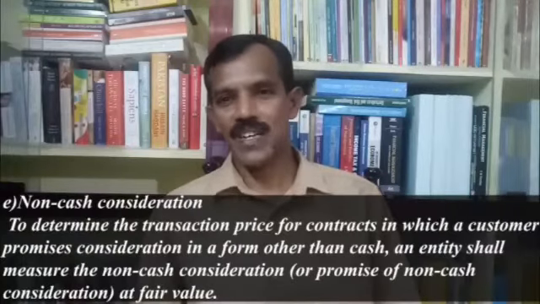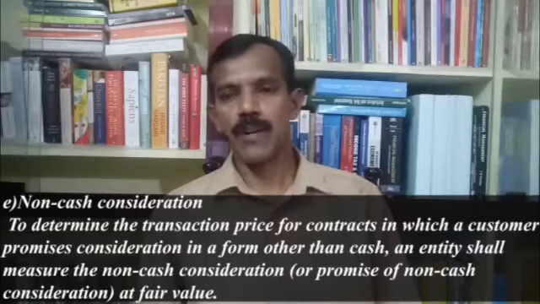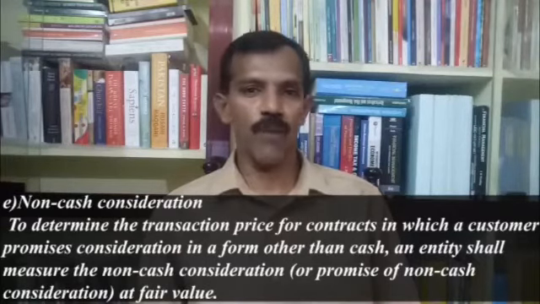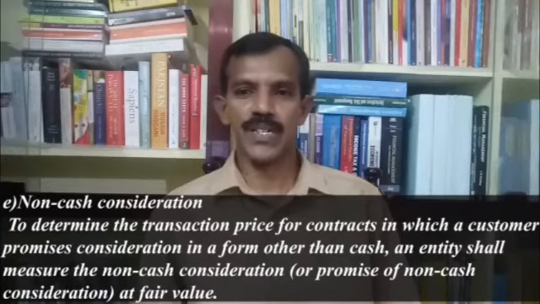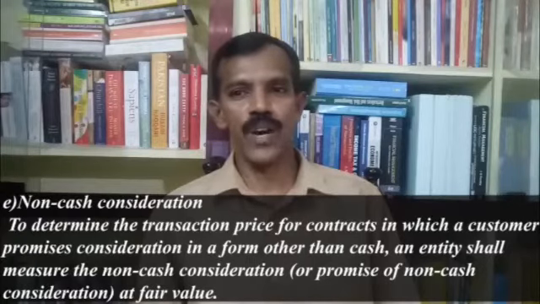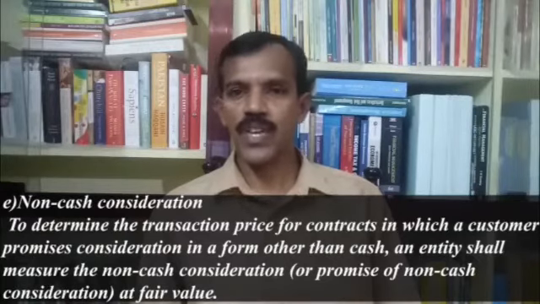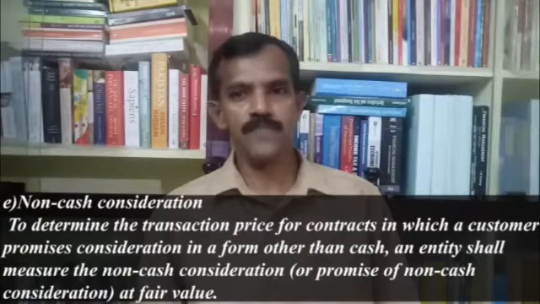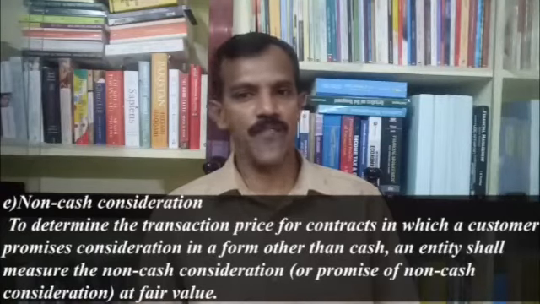And another term, non-cash consideration. To determine the transaction price for contracts in which a customer promises consideration in a form other than cash, an entity shall measure the non-cash consideration at fair value.